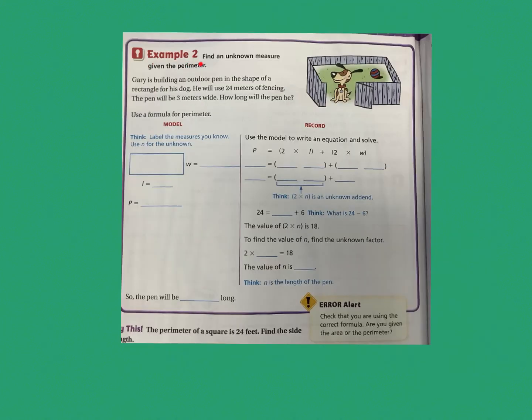Let's look at example 2. Find an unknown measure given the perimeter. Gary is building an outdoor pen in the shape of a rectangle for his dog. So cute. He will use 24 meters of fencing all the way around. Remember, perimeter is all the way around the outside. Add, right? Add. The pen will be 3 meters wide. How long will the pen be?